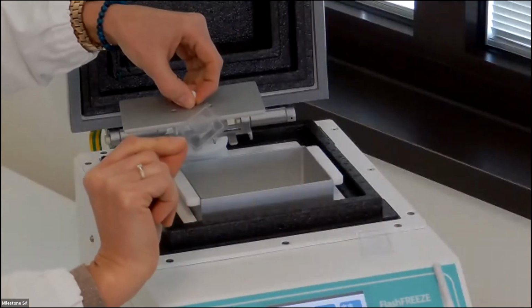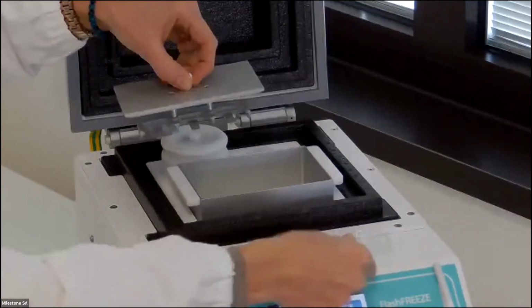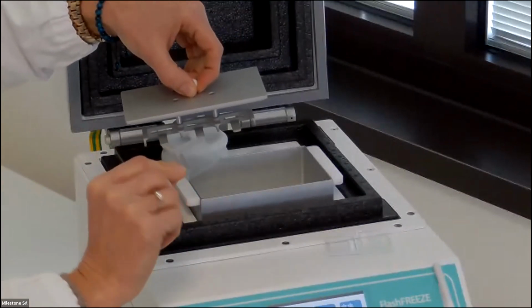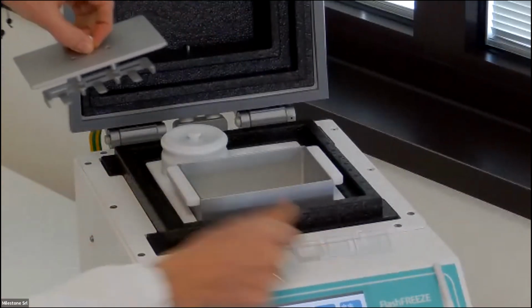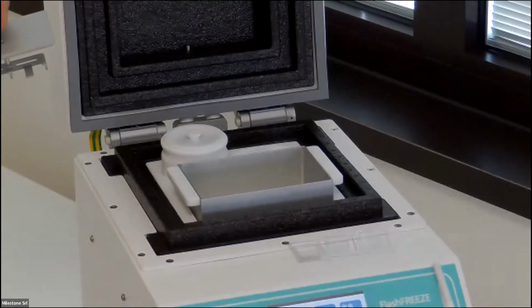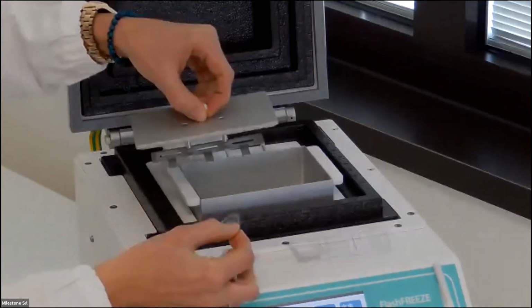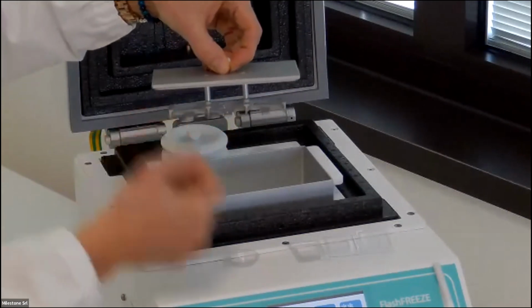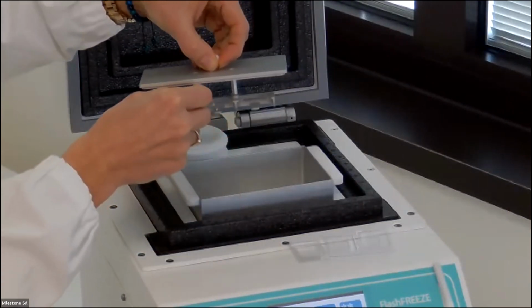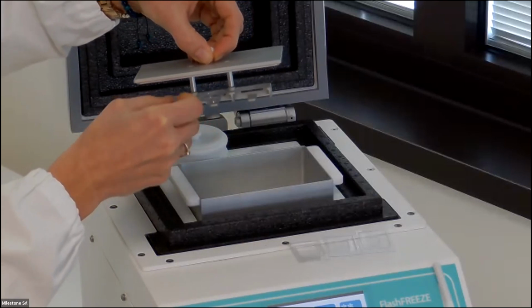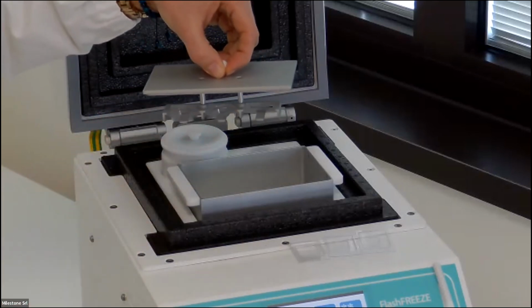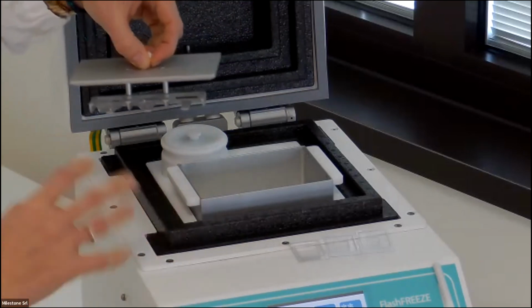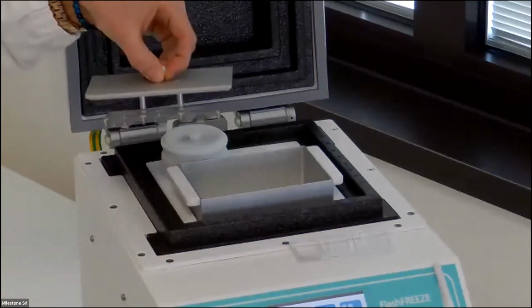Also, the intermediate cryomold can be used, and also the standard one, the bigger one. But also the 2 round models present in the Sakura type can be inserted in this special cover and used for the freezing. Okay, so it's very easy to use all of them.